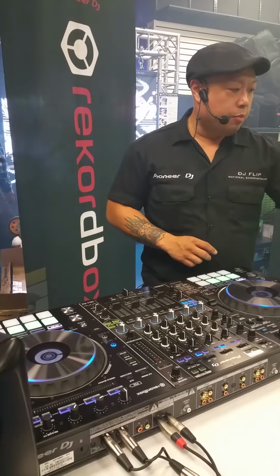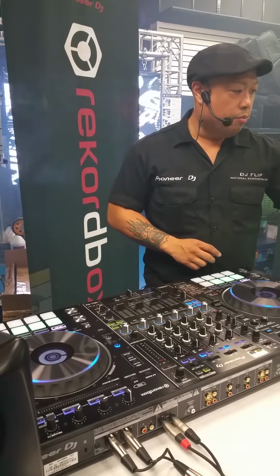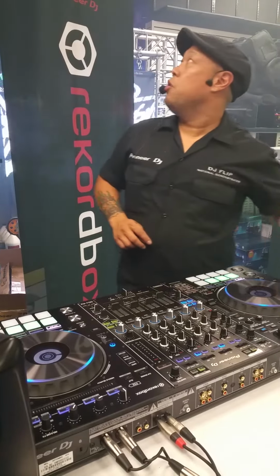Sampler, here are all your sample banks. You can access your sampler through here, and then your mixer gives you access to.